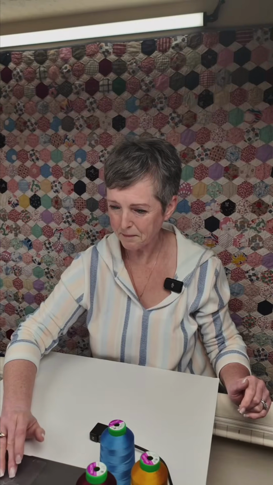Debbie, I'm piecing a 2-color quilt, plum and cream. Not sure what color to use for quilting it. I'll come back to that in just a second, Debbie.